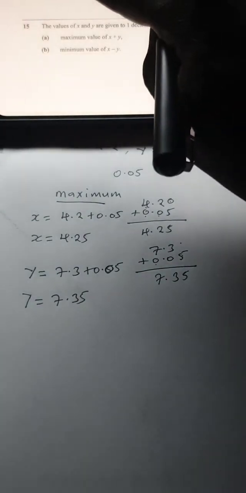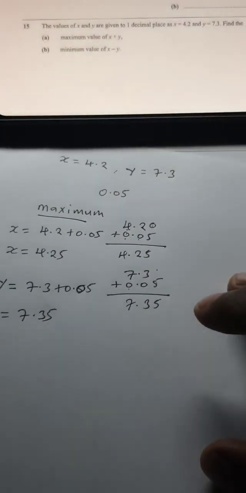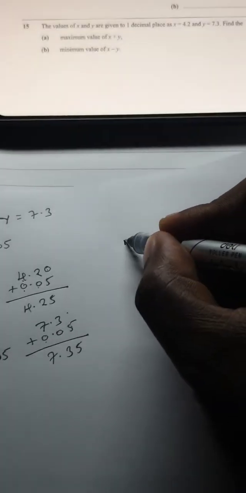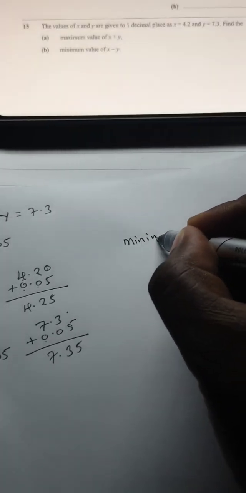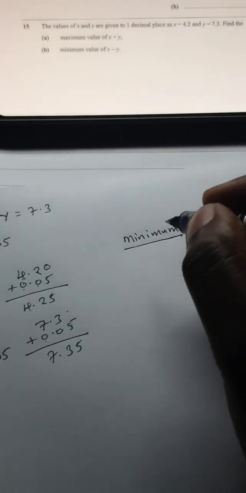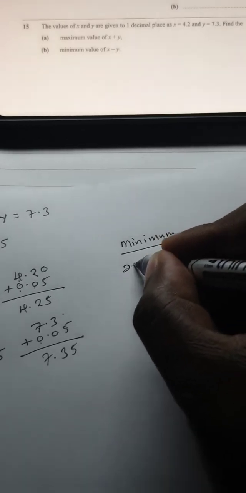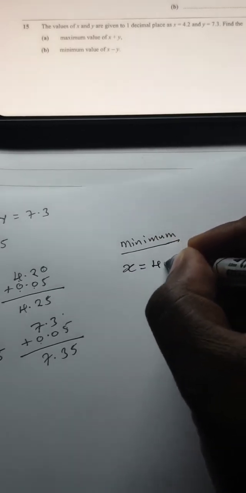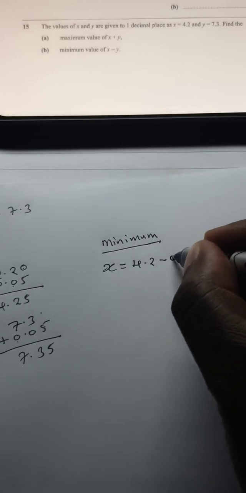We have seen the maximum; now the minimum value. For X, 4.2, now we are saying minus 0.05. We are actually finding the lower limit.